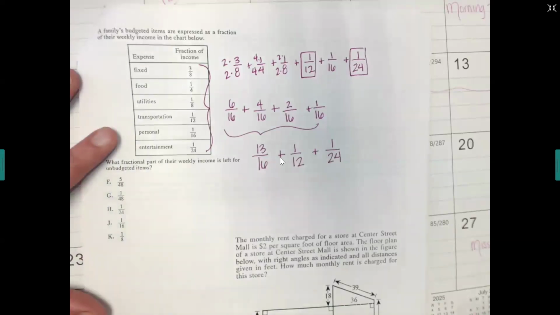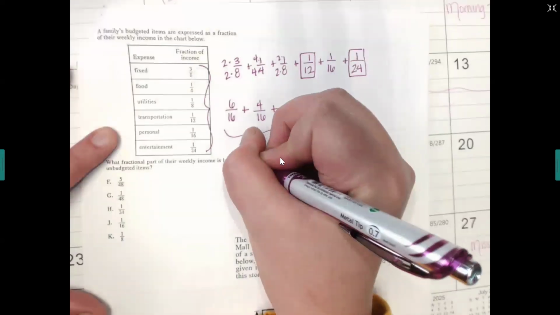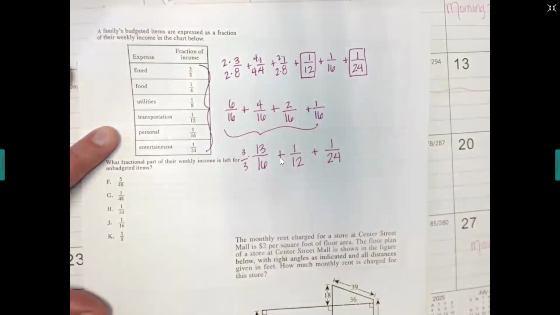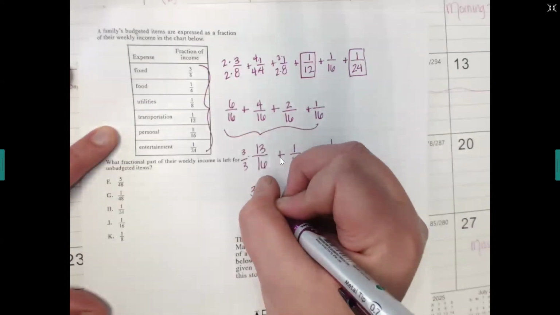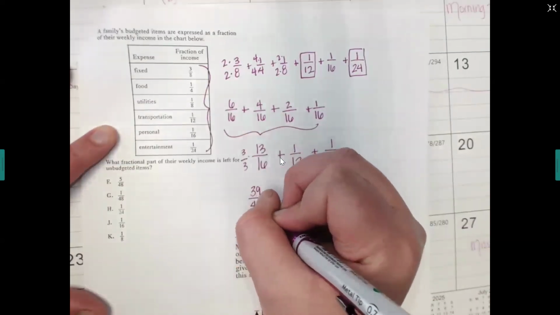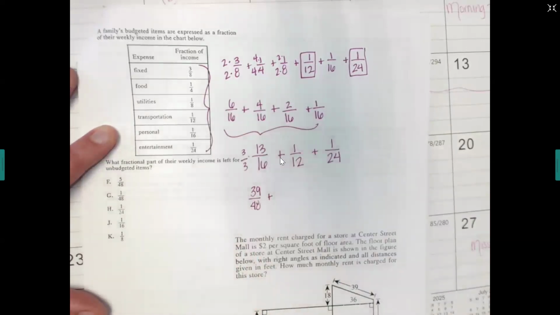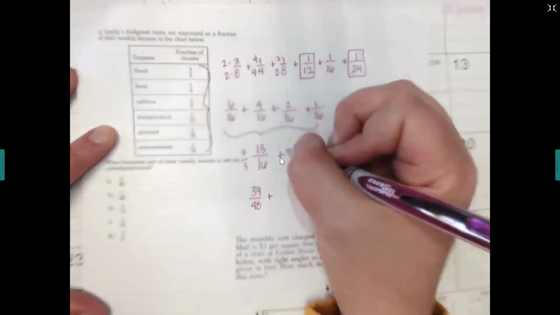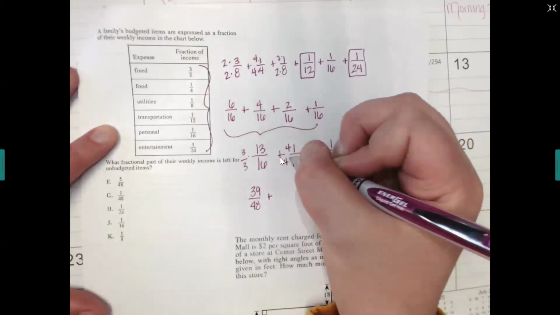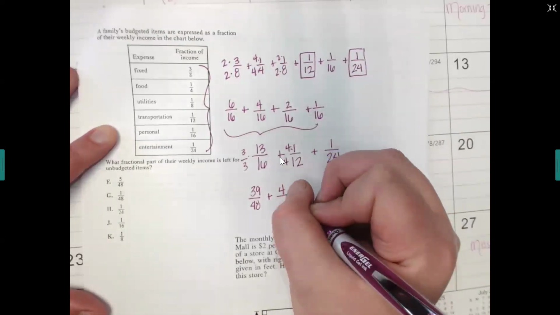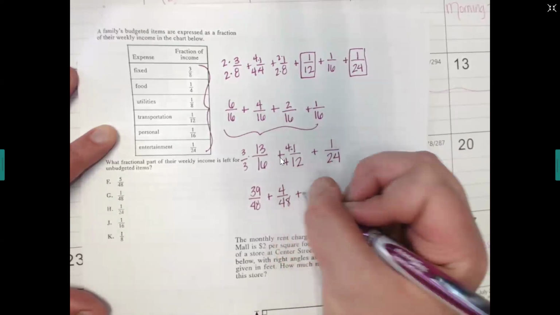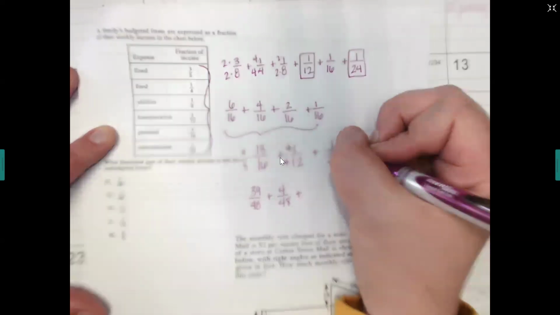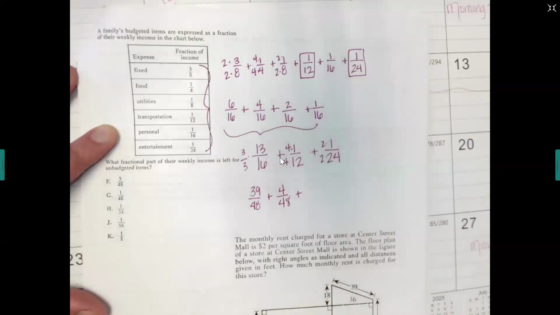So let's times this one by 3/3. That'll give me 39/48. My 12, I can times by, if I want 48, that'd be 4/4. 4 times 1 is 4/48. And then this one, I can just double both.